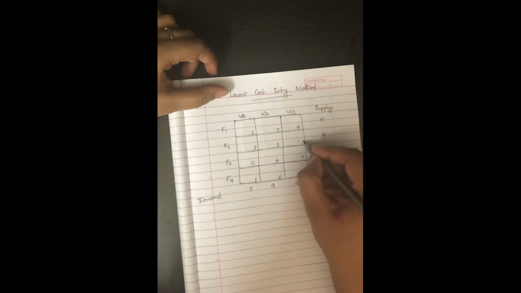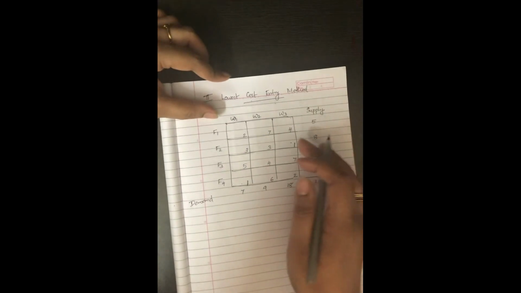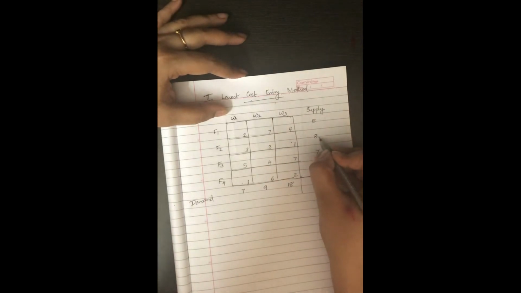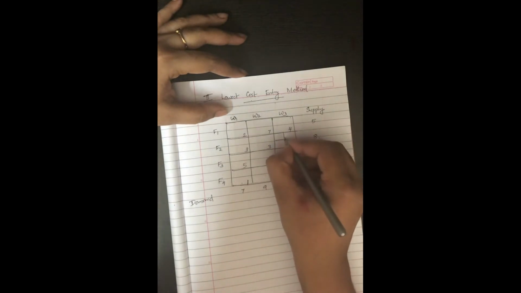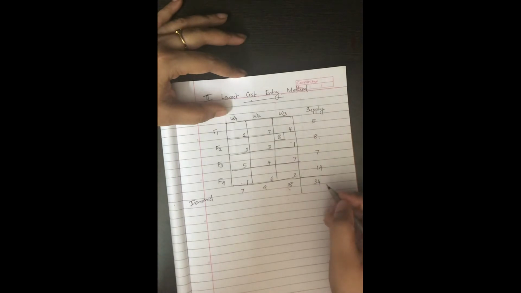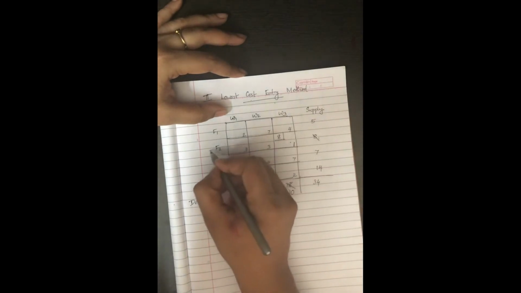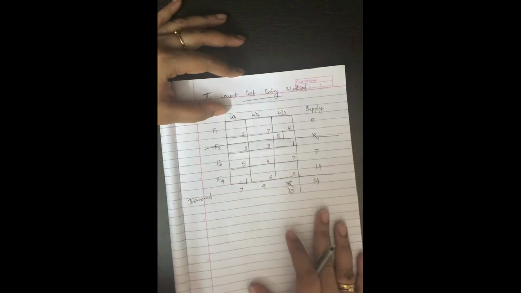So in this matrix, find the lowest cost cell. The lowest cost is 1. Here there is a 1 in two cells. Arbitrarily I am taking the first one. Then take the row total and column total, whichever is less, the row total. Allocate 8 here and reduce it to 10. Cancel it and cut off this row.